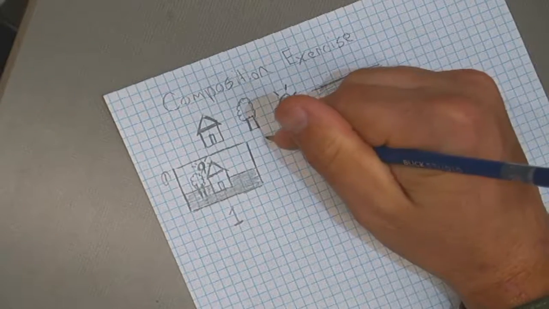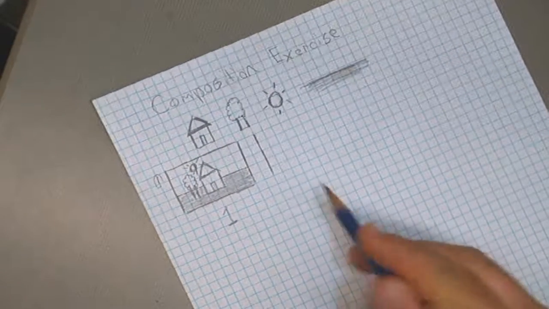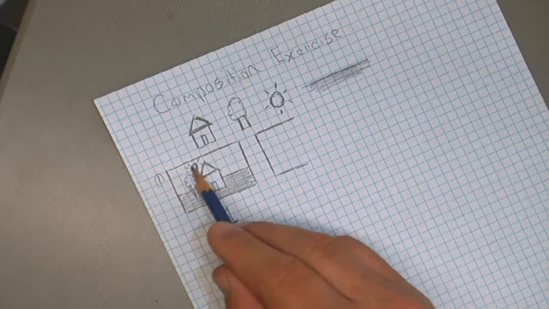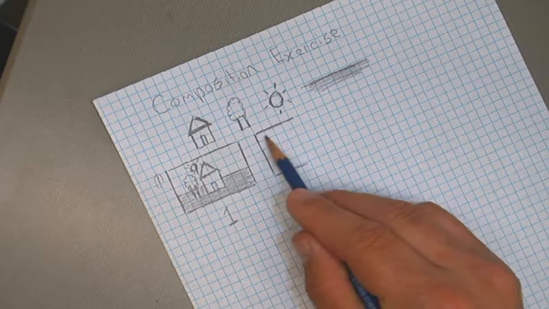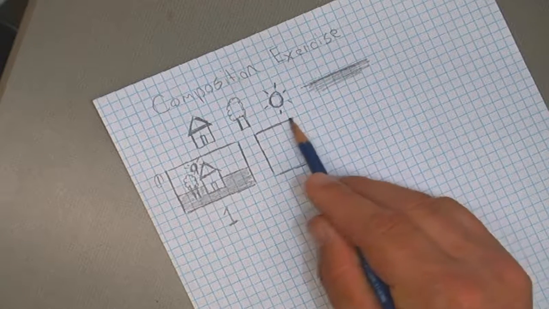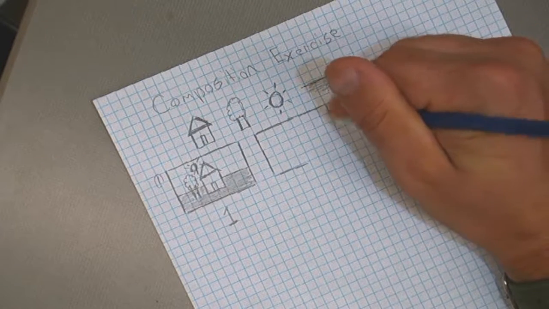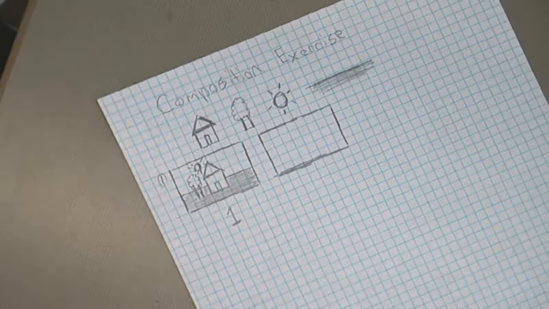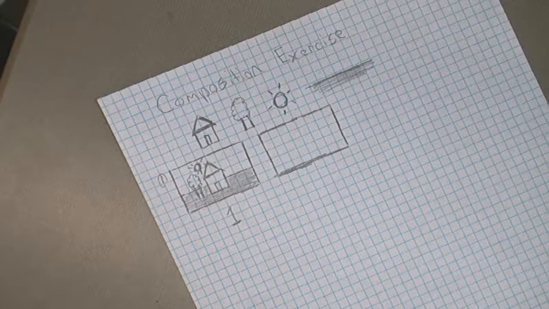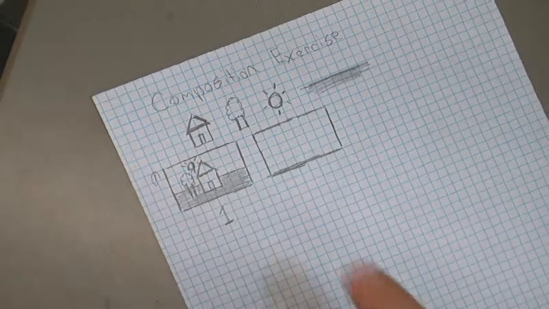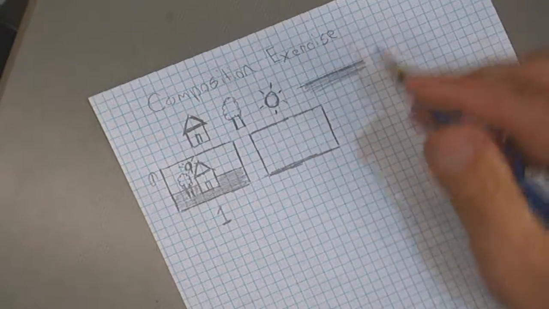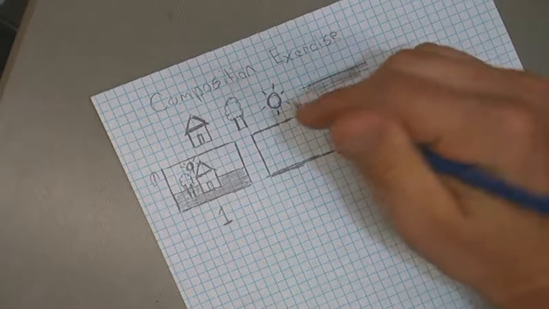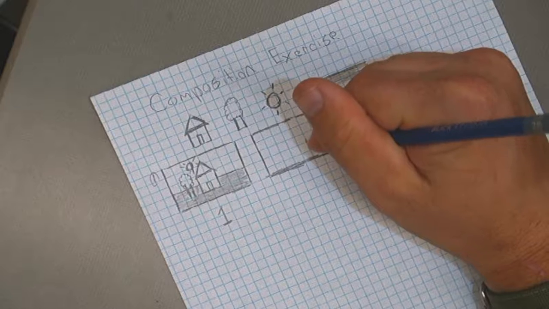Now I need to skip some space and do 2. 1, 2, 3, 4, 5, 6, 7, 8. That's why the graph paper makes this easier. I wish I could give you guys graph paper to do this, but I can't right now. Just regular paper, though, you can do it at home. Line paper is fine, too, for this, whatever you have. Okay, in this composition, I'm going to try putting the house over here.